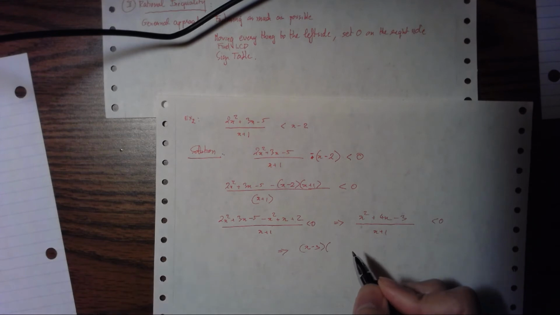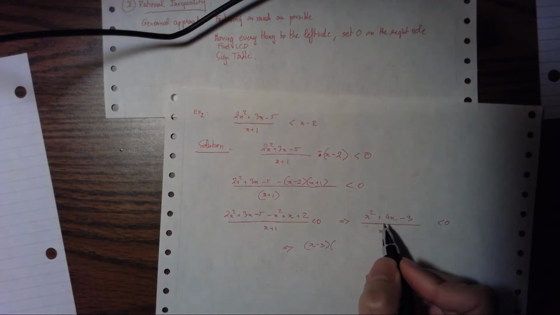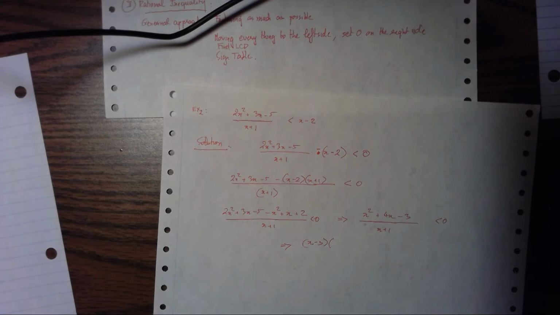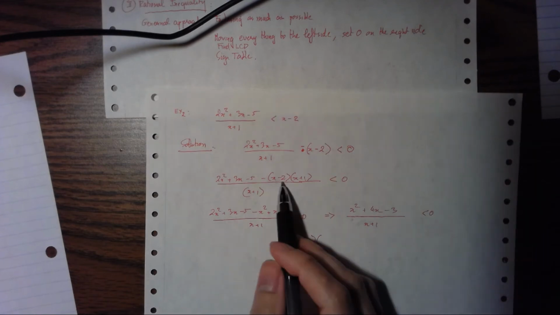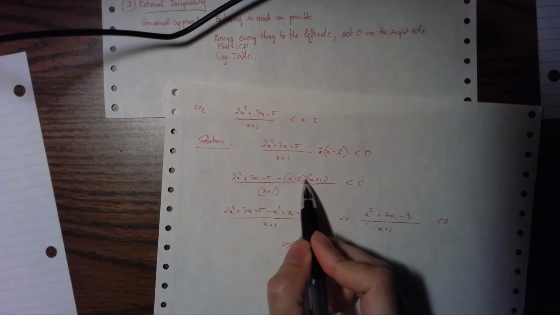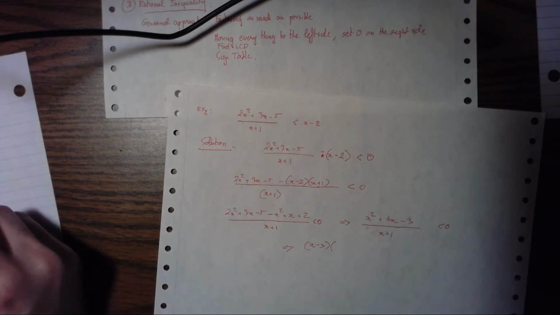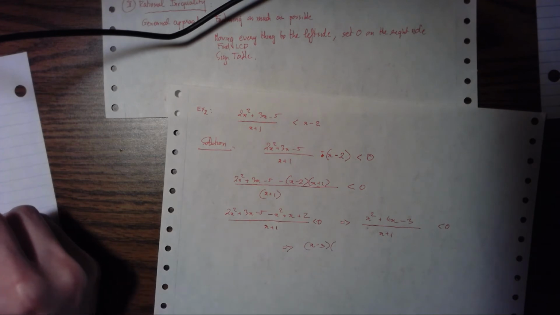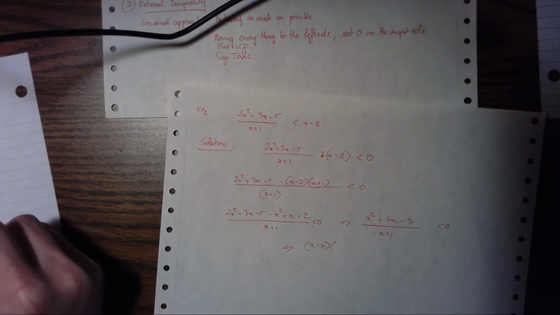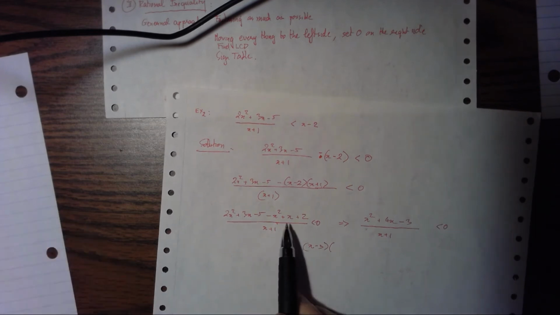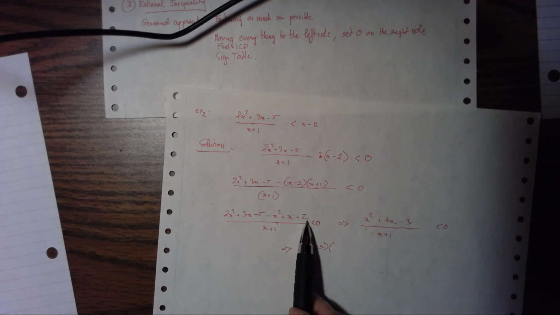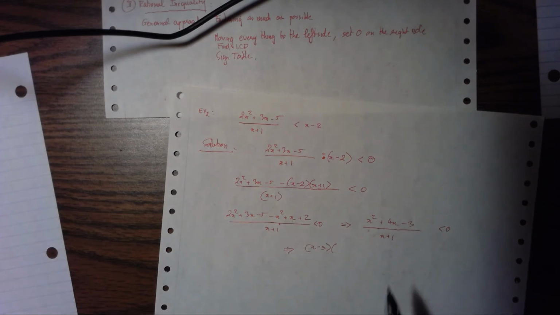Can we factor this or not? Because we want 4x over here, so oh, looks like this is not factorable. If it is not factorable, again we have to go back and check if we have any careless mistake or not. So over here, you distribute it, right? I just want to check again if I distributed right. Plus x minus 2, x minus 2, so you have x squared minus x minus 2, so it'll be x squared plus x plus 2. It looks like it's good. Alright, so you have x squared plus 4x minus 3.